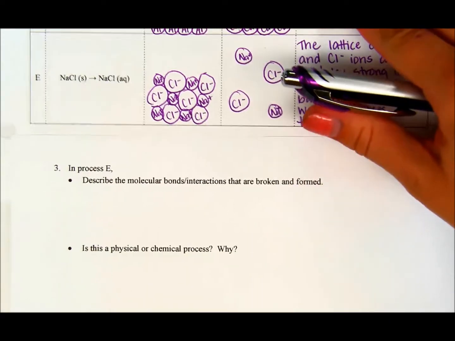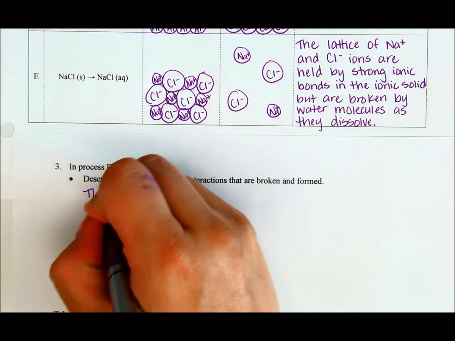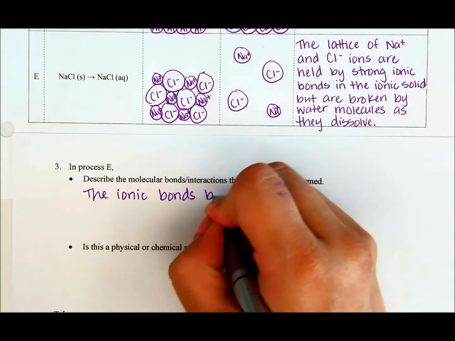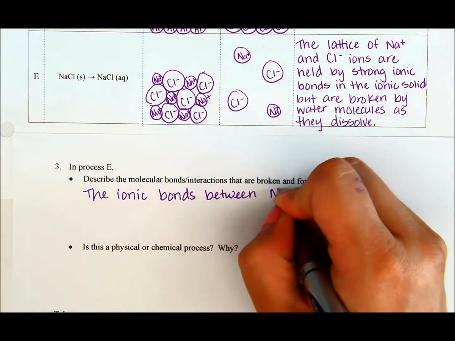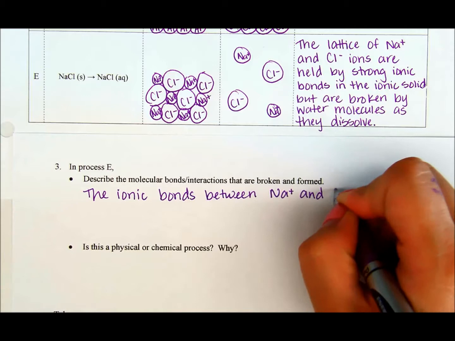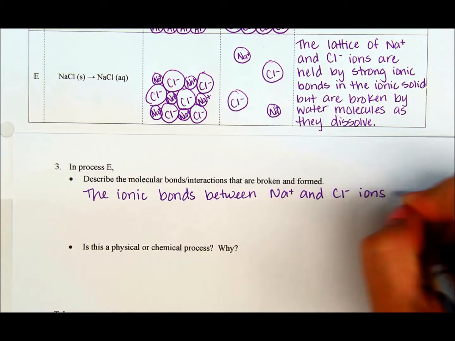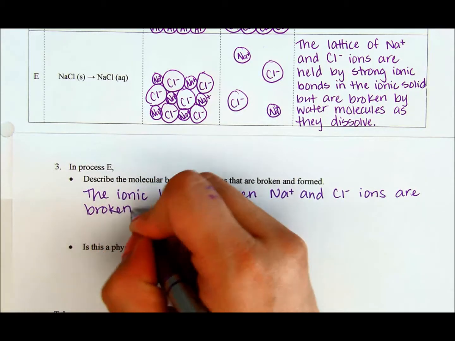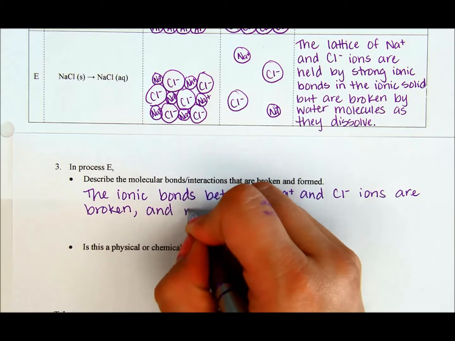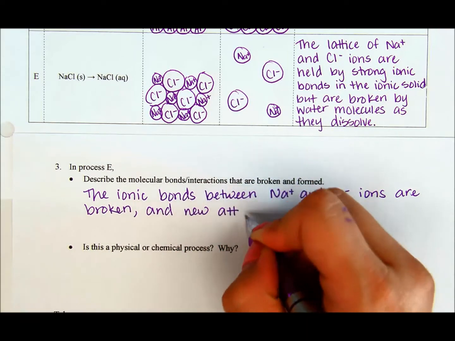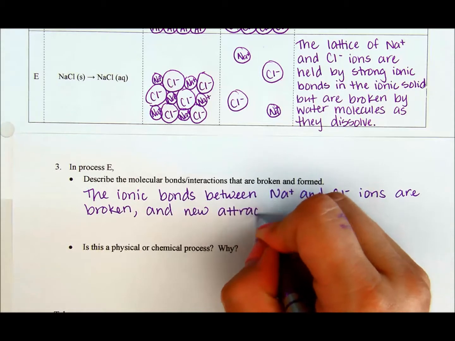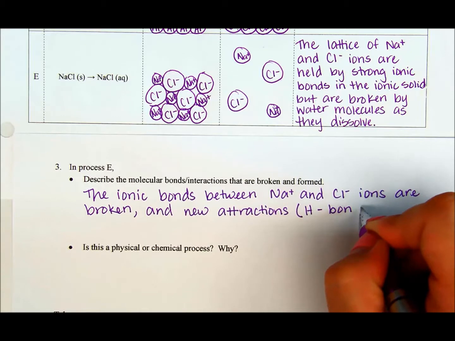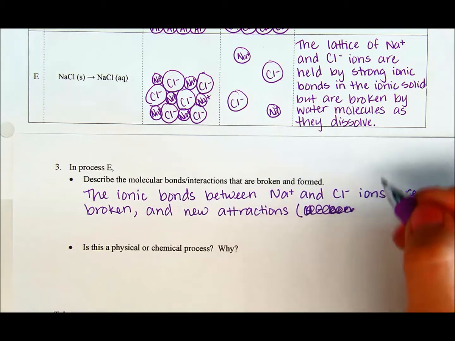So here, we can say that the ionic bonds between Na+ and chloride ions are broken, and new attractions between water and the ions are forming. So in this case, these attractions are H bonds. Well, no, actually not H bonds.